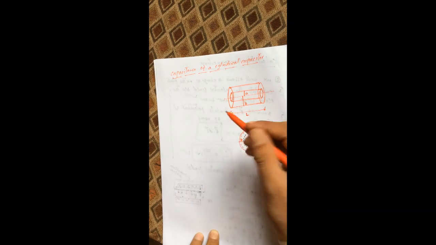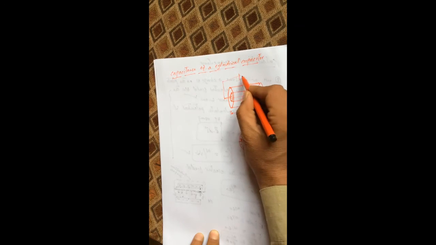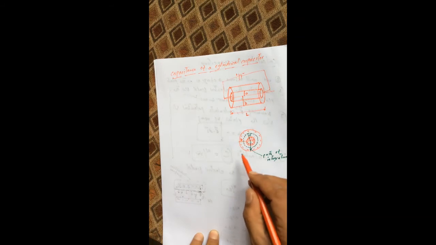Now let's suppose this inner cylinder is connected to the positive terminal of the battery and the outer cylinder is connected to the negative terminal. Then what will happen?